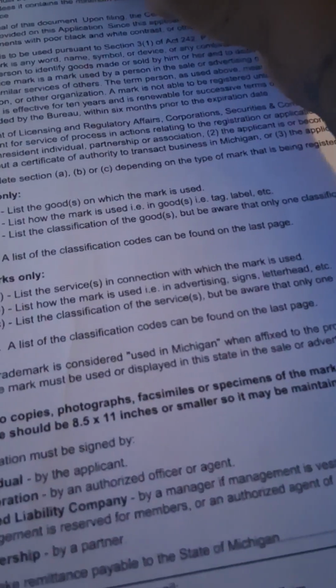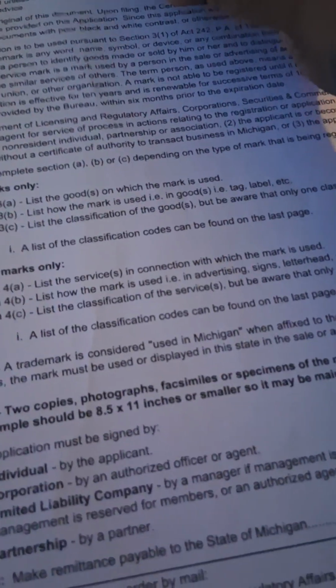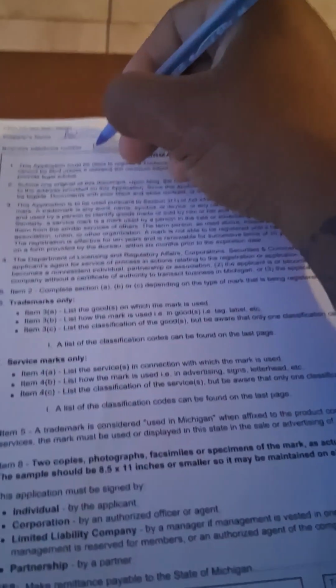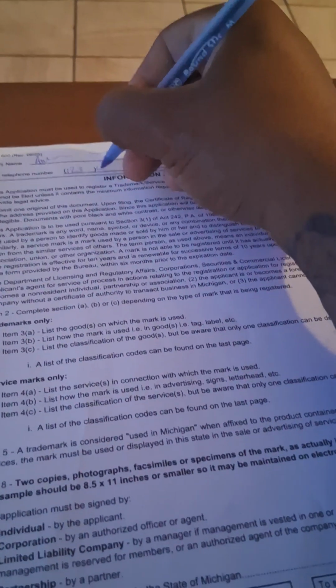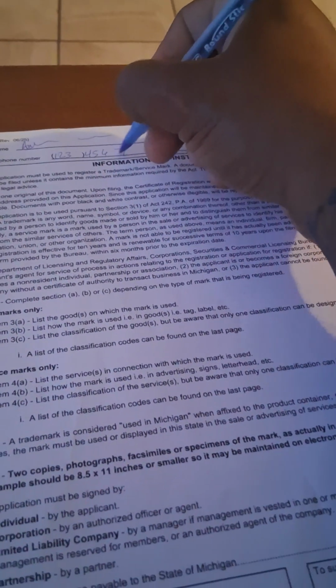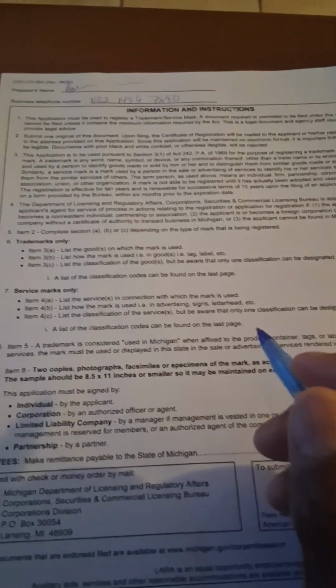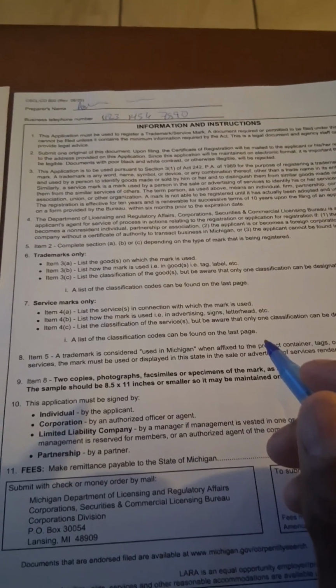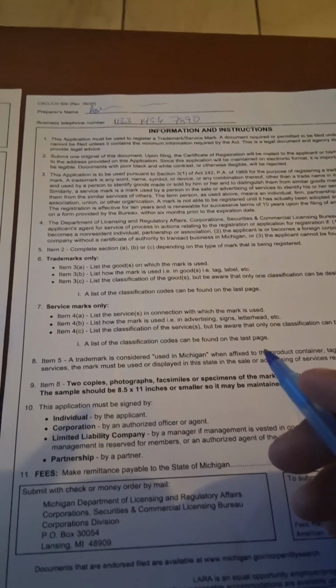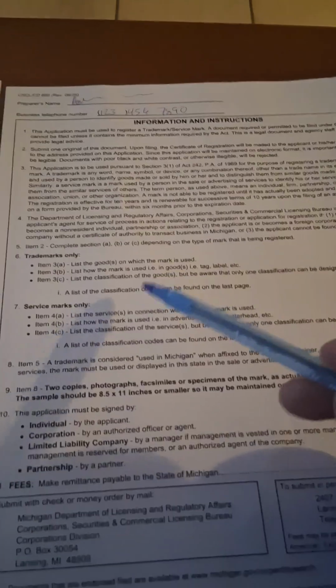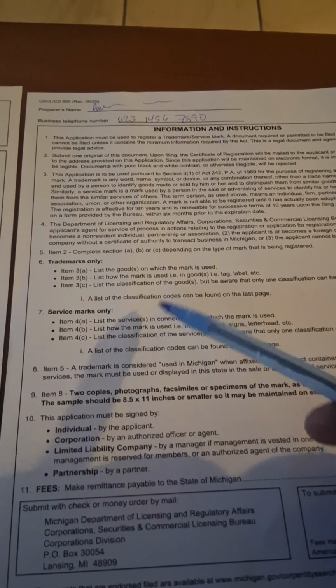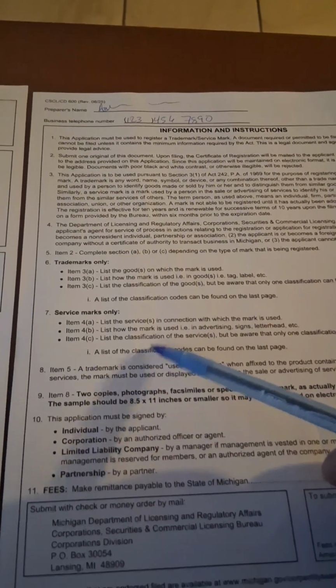Then up here is the preparer, which is you, then your number. And this gives you the information and instructions on how to do it. It gives you specific instructions on trademarks and service marks.